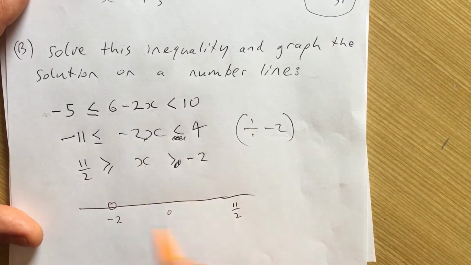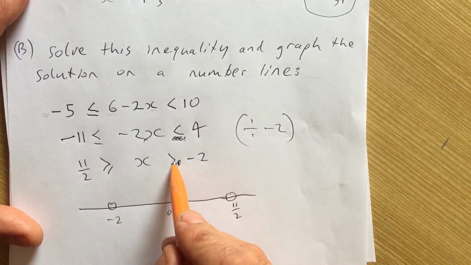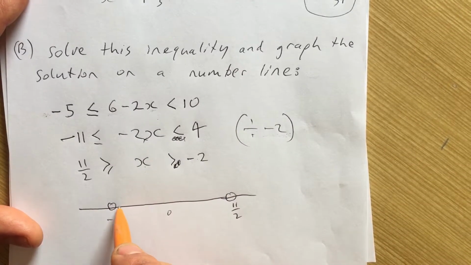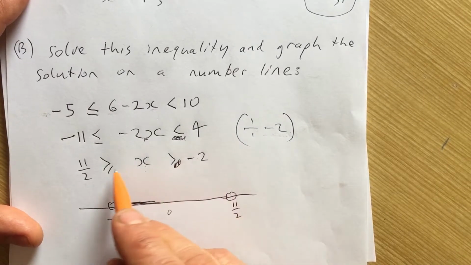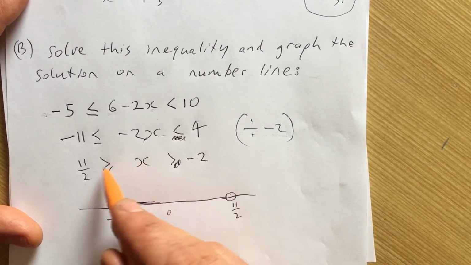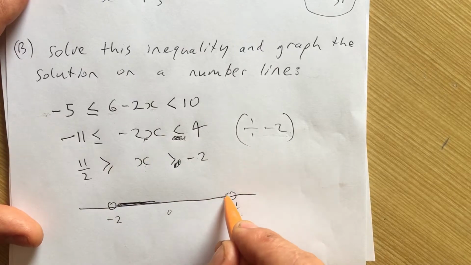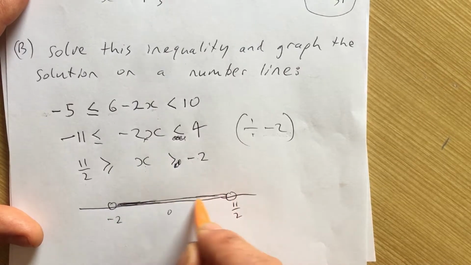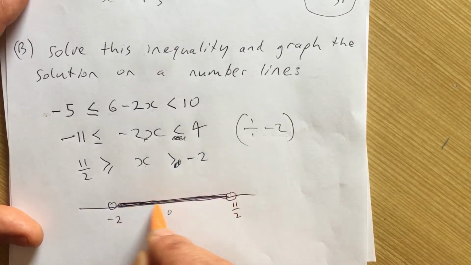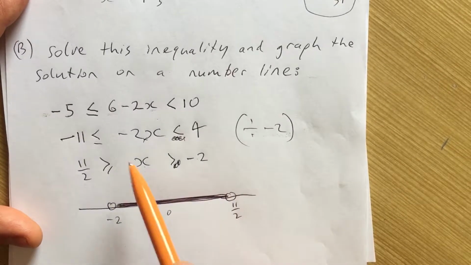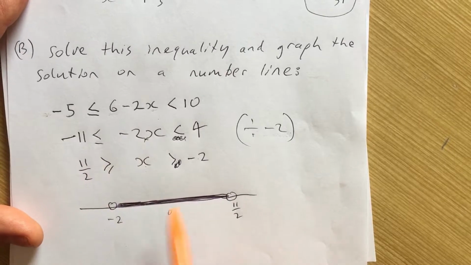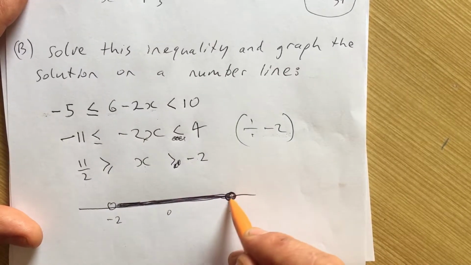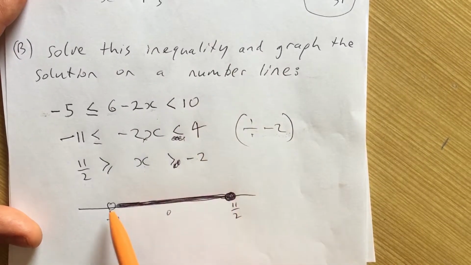And it's greater than minus 2, that way, and less than, reading it that way, less than 11 over 2 or 5.5. So it's in between here. And which one does it include? It includes 11 over 2, but doesn't include minus 2.